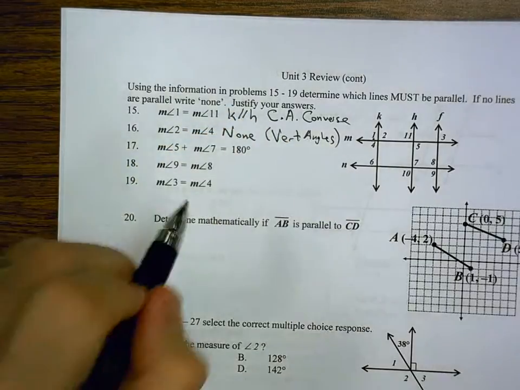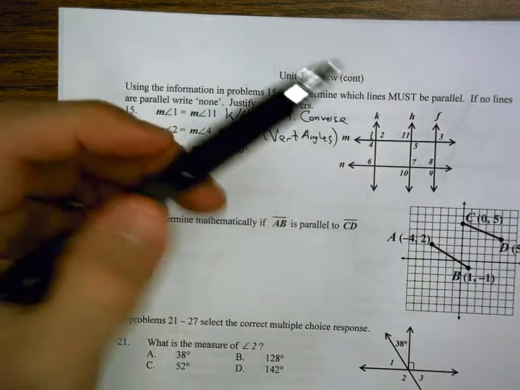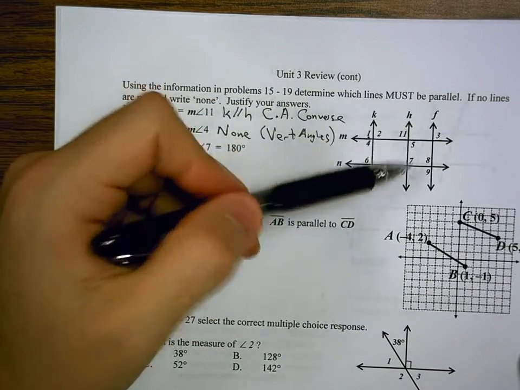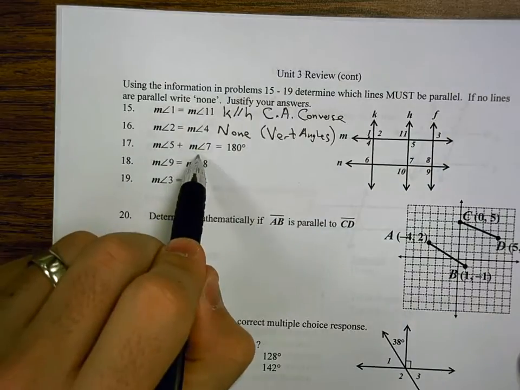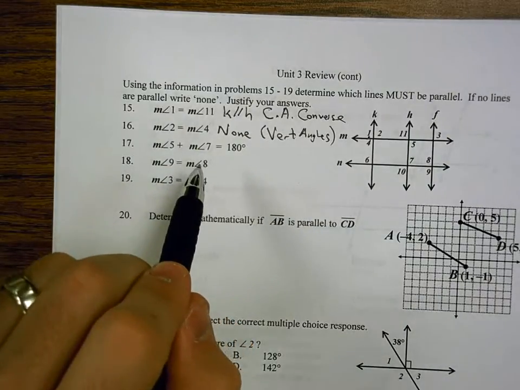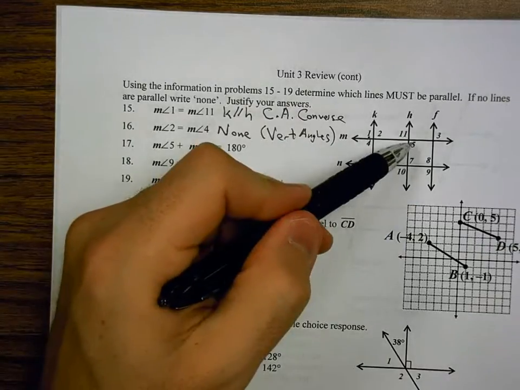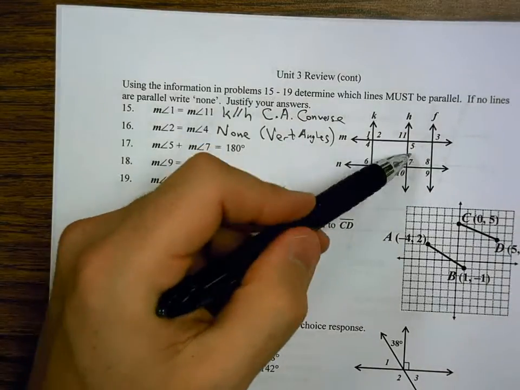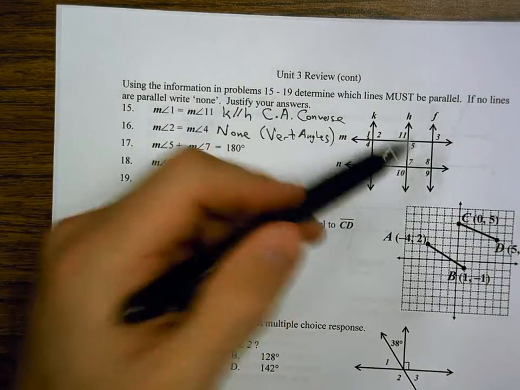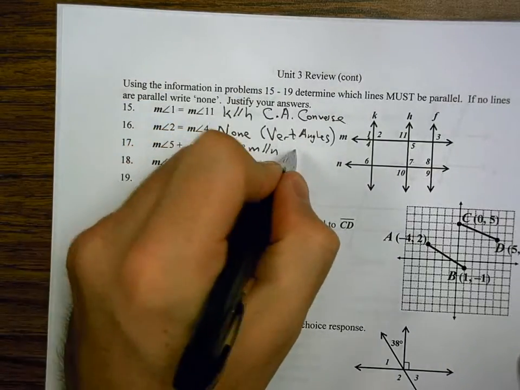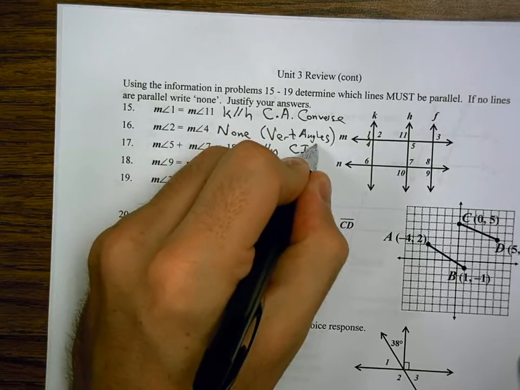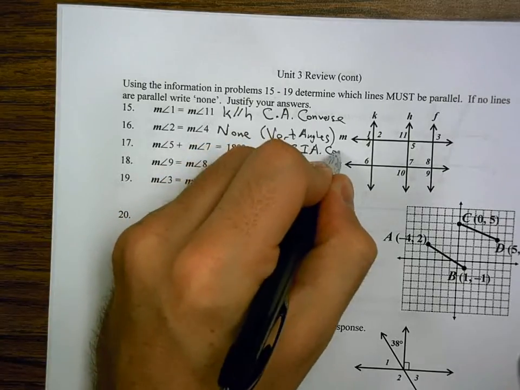Okay, 5 plus 7 equals 180. Well, if I look, they have H in common, and they're on M and N. But we should know that when we see that adds to 180, supplementary, we look for consecutive interior. These two are in fact consecutive interior in between M and N, same side of H, so we can say that M is parallel to N, and that's the consecutive interior angle converse.